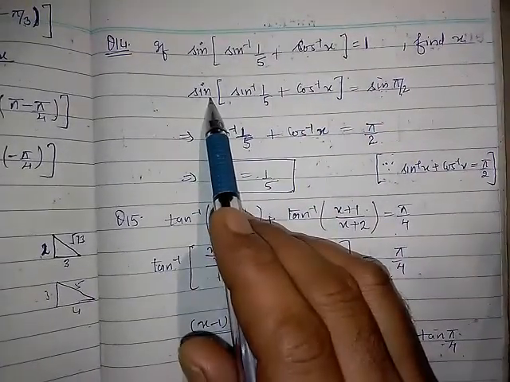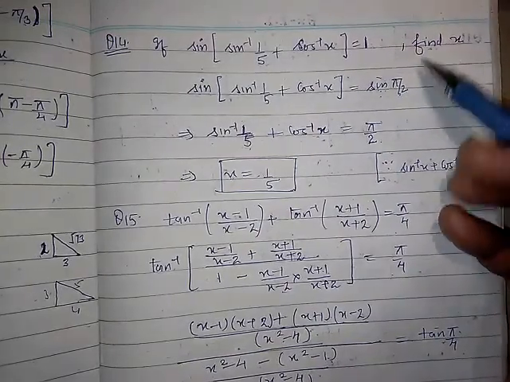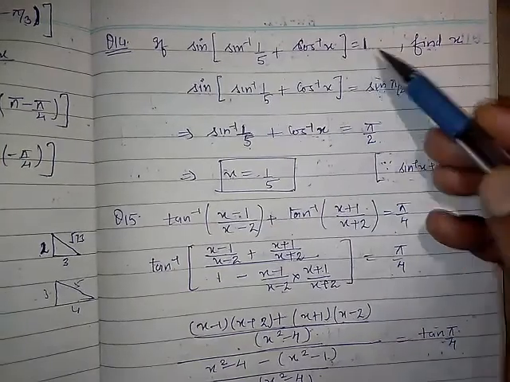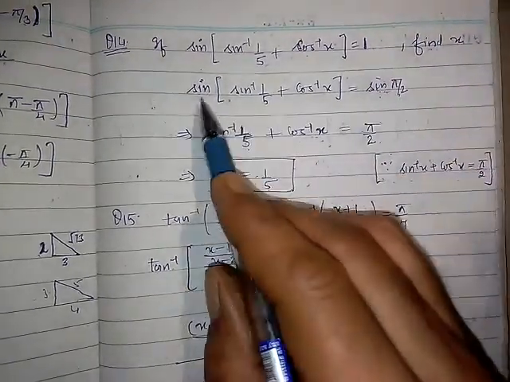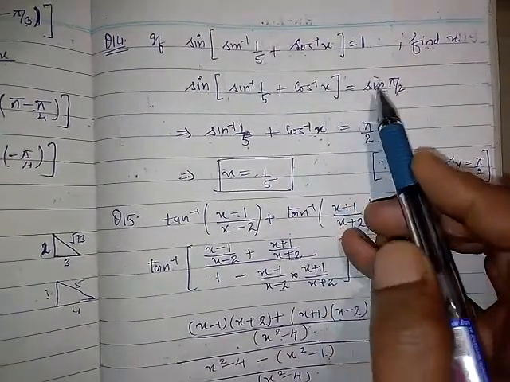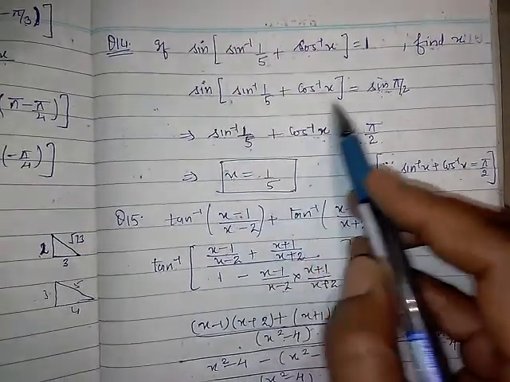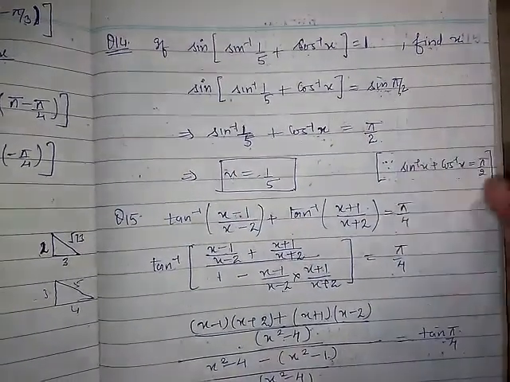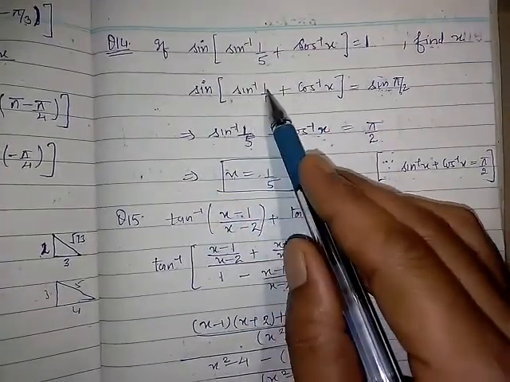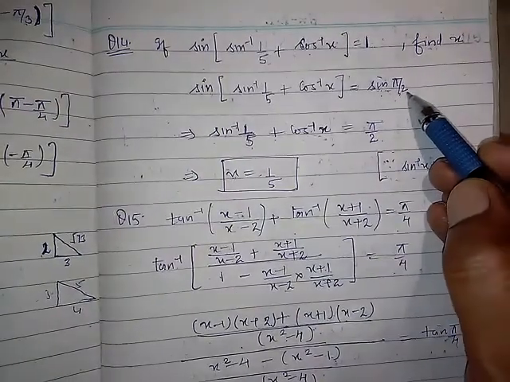So now in the first step, what we are doing, we are replacing 1 by sine pi by 2, because we know that sine pi by 2 is always equal to 1. So we can replace it by sine pi by 2. Now check out on both hand sides, the value is equal, and you can see the functions are also equal. Meaning to say their angle should be same. This is called comparing. So after comparing, we will get this angle, that is sine inverse 1 by 5 plus cos inverse x is equal to pi by 2.